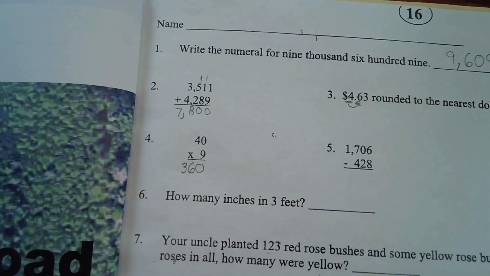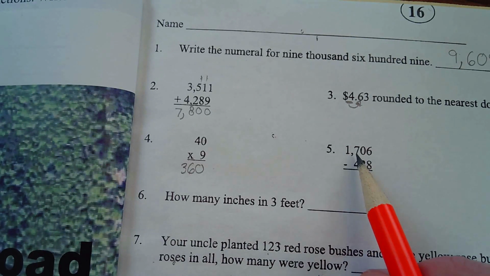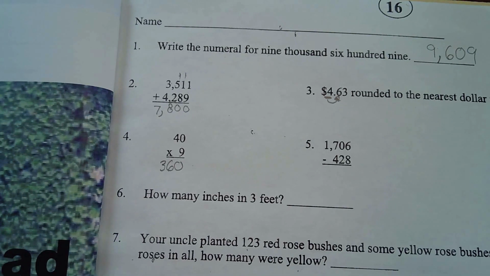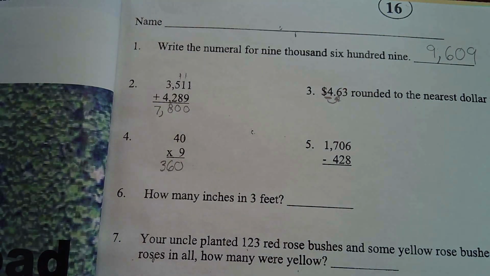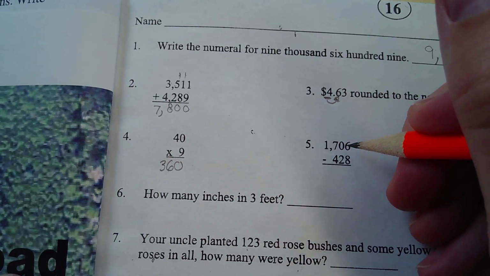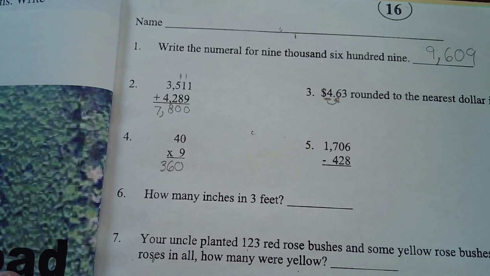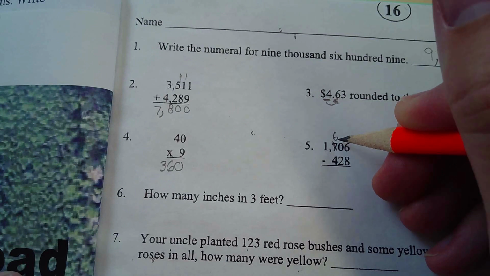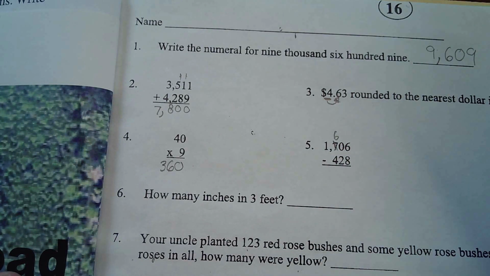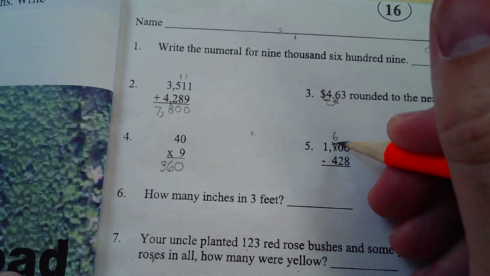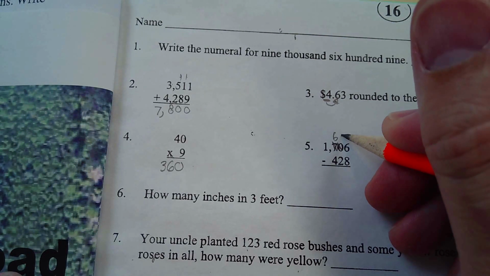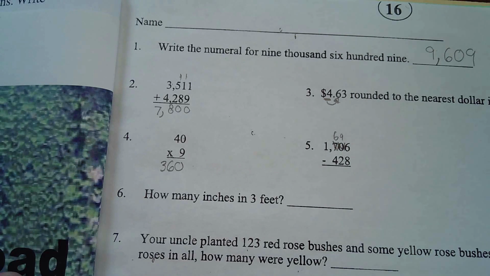We're getting close, folks. How about 1,706 minus 428? Time to do some regrouping, I think. 6 take away 8, no can do. I also can't borrow from that 0. So I have to go all the way to the 7. He becomes a 6. And I can't just bring the 1 over to the 1s column. I have to go through here first. This guy becomes a 10 now. And now I can borrow from him, and he turns into a 9, and this is a 16.